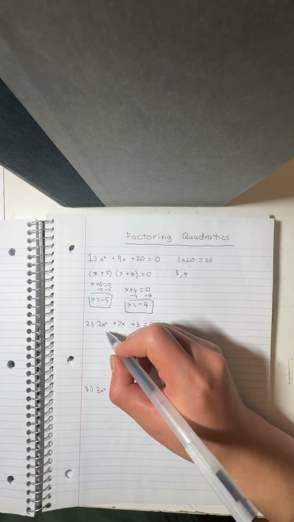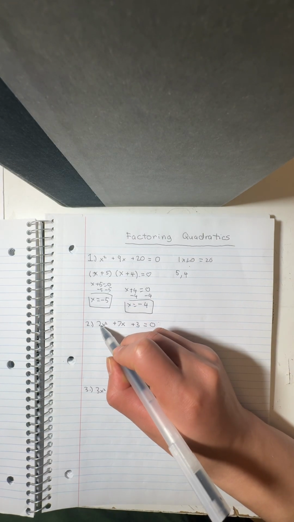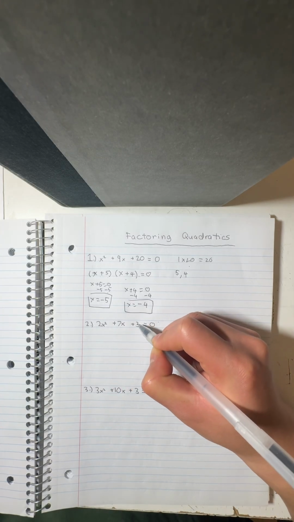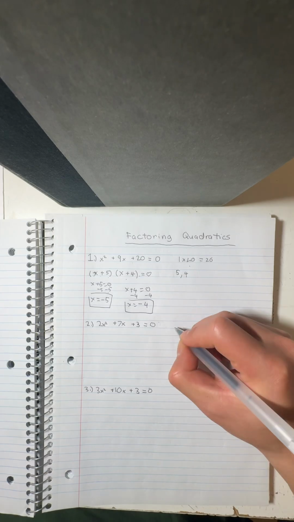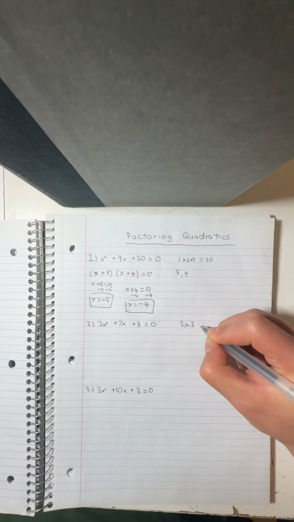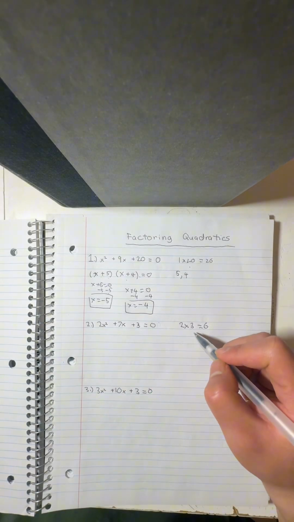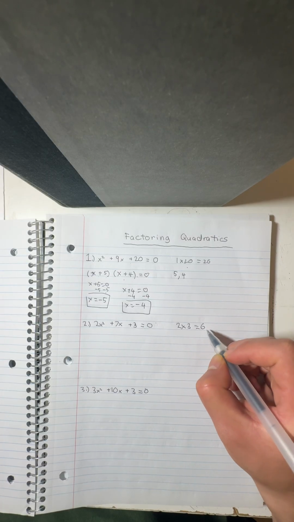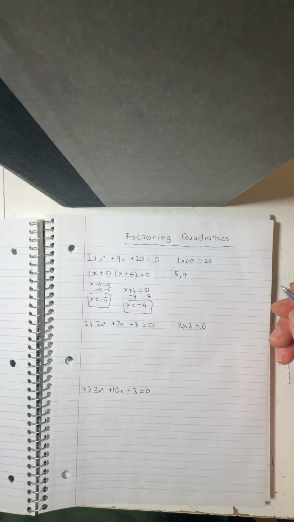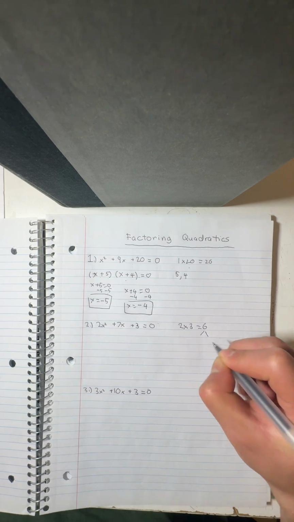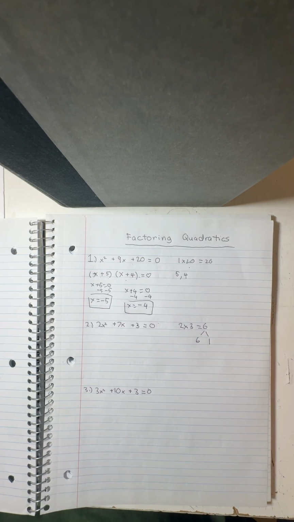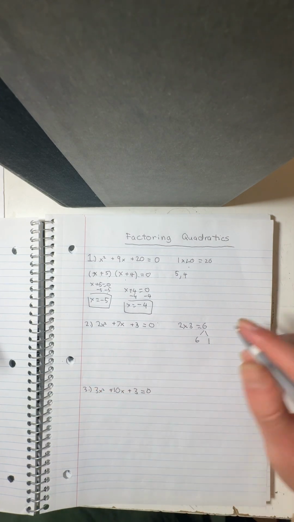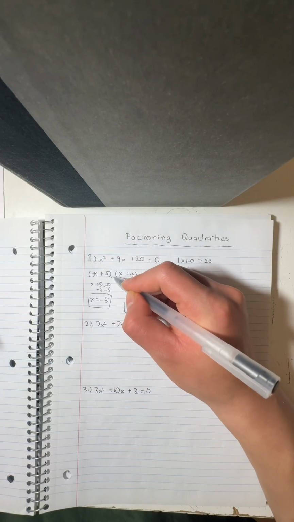What you want to do first is take the number from the x squared, times it by the number on the very end without the x. So 2 times 3 equals 6. And in this case, you would have to find the 2 numbers that multiply to 6 and add up to 7. And in that case, which would it be? 6 and 1.